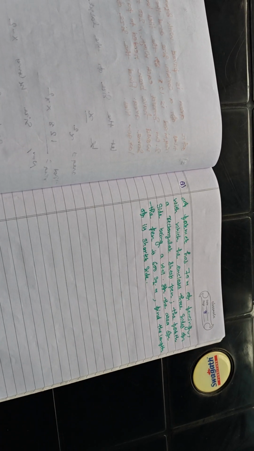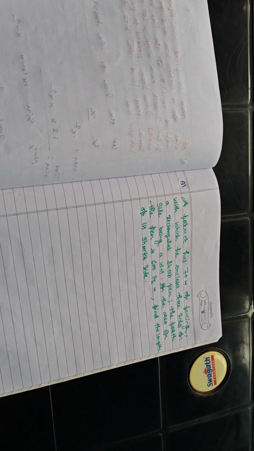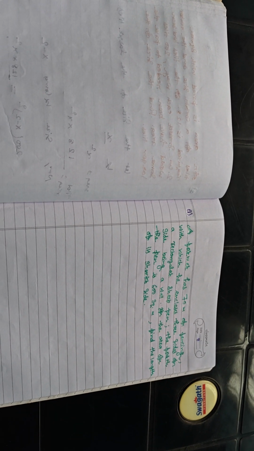Now in another question, a farmer has 70 meters of fencing with which he encloses 3 sides of a rectangular sheep pen, the fourth side being a wall. If the area of the pen is 600 square meters, find the length of its shortest side.